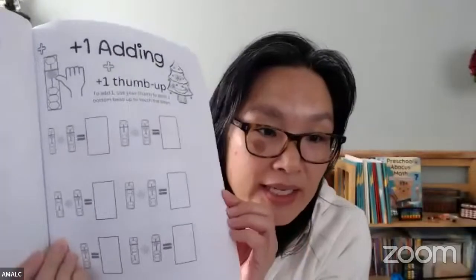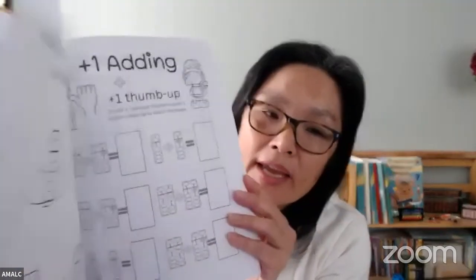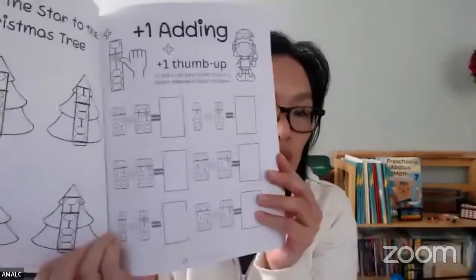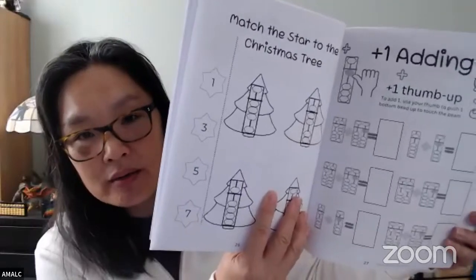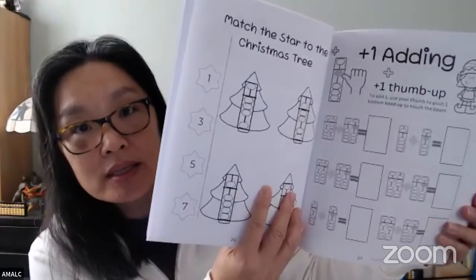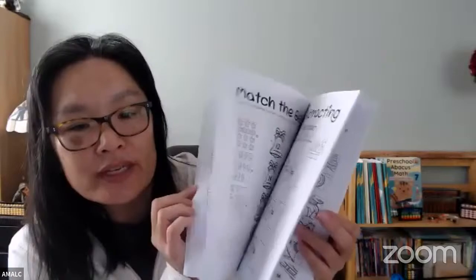And then we start into adding and subtracting on the abacus. This is how the questions will look. And then this is the activity to put the star on top, just to match the star with the number. And that's about it. It's packed with a lot of activities. There are not really many straight questions. A lot of it is activities.